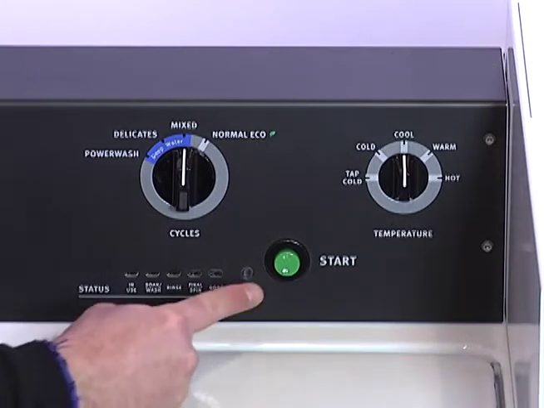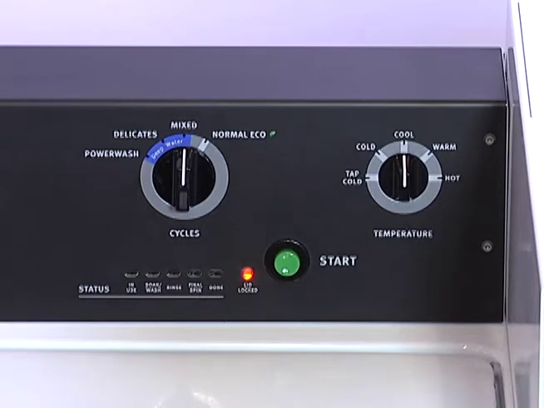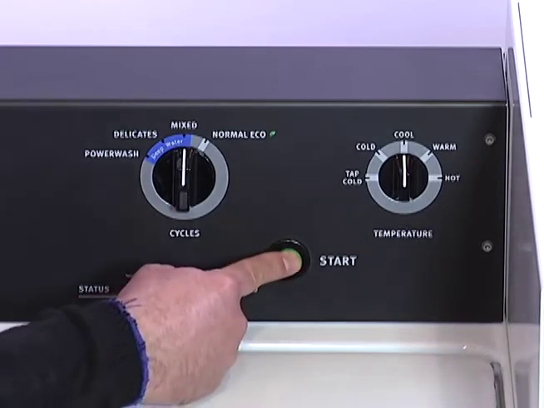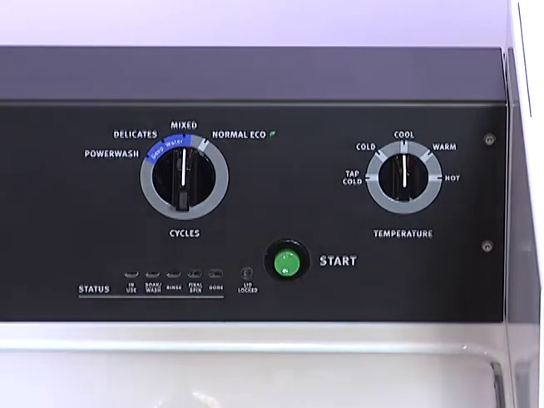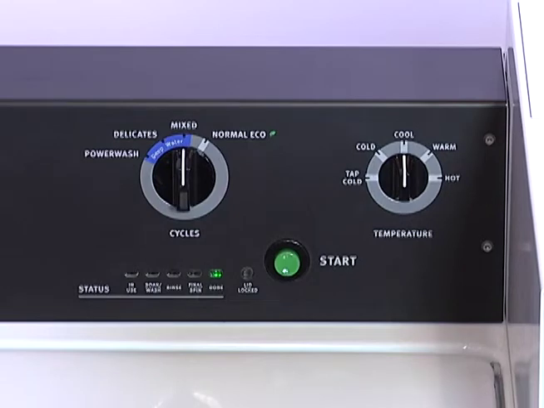Press Start for the first test, Lid Lock. The lid lock LED should turn on and the lid should lock. Press Start again to unlock the lid. Toggle the cycle selector switch once to move to the next test, Cold Water Valve.